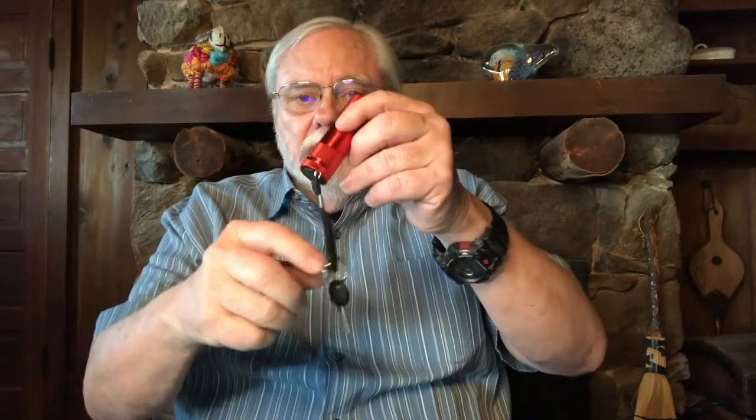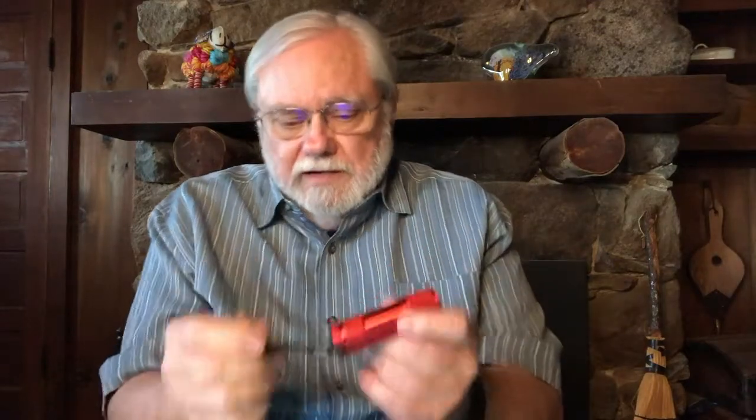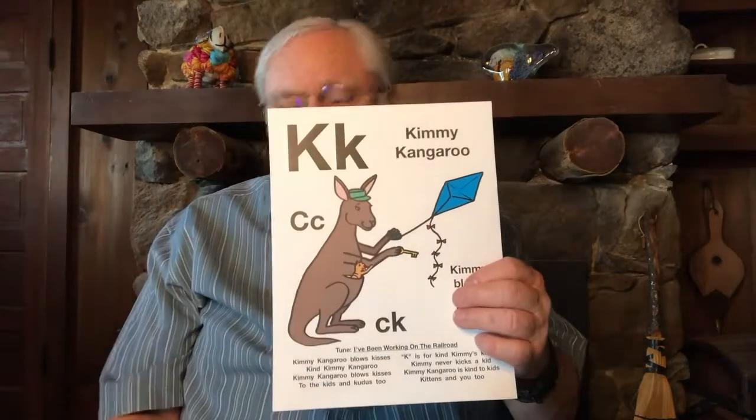And lastly, this is a key to our mailbox, and we've connected it to a flashlight, so if it's dark we can find the keyhole and open up our mailbox, and there's going to be a key in our story. So here's a picture of Kimmy Kangaroo that we're going to be learning about.